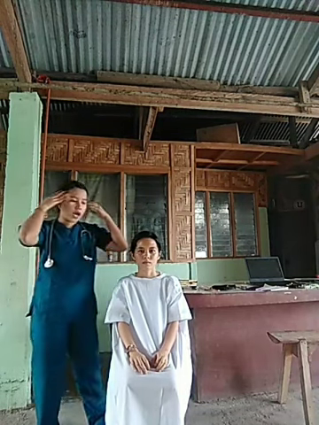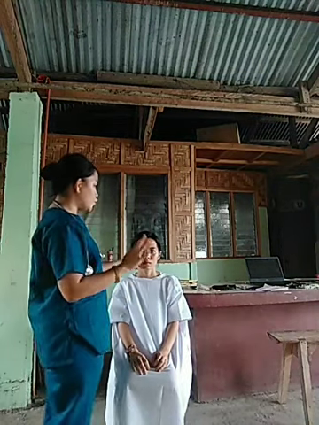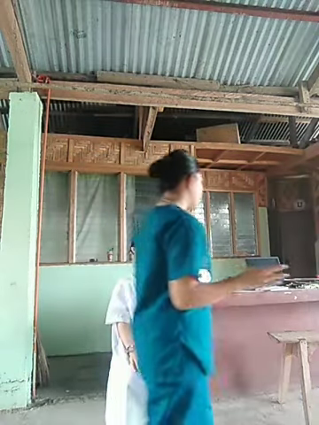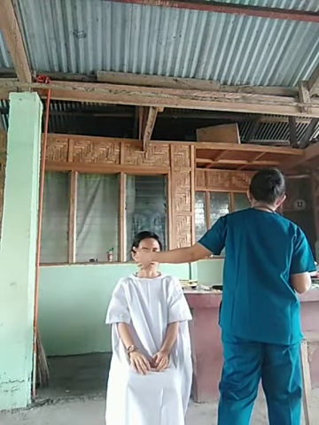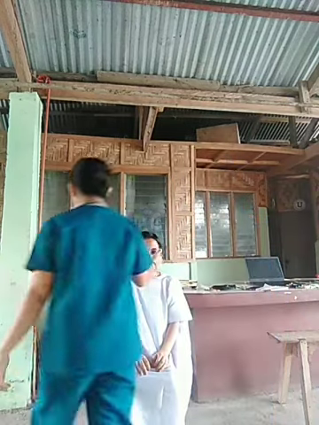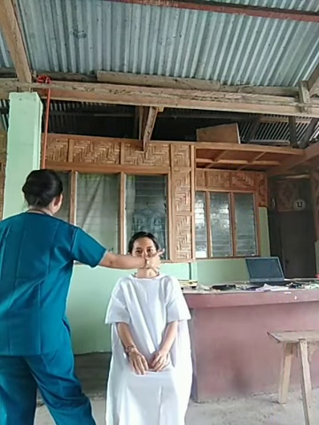Then we're going to check cranial nerve number 8, which is vestibulocochlear. I'm going to occlude one of your ears, then I'll whisper something, and you guess what it is. Pineapple. Laurel. So the patient guessed the words correctly.